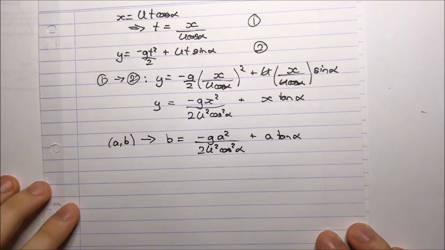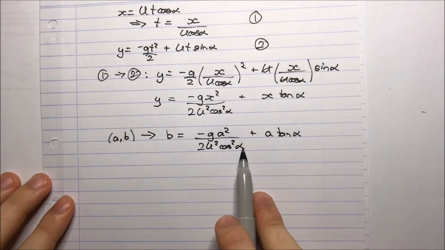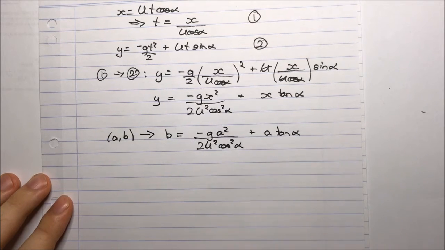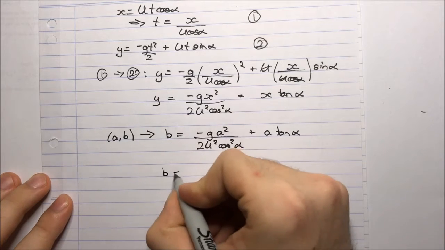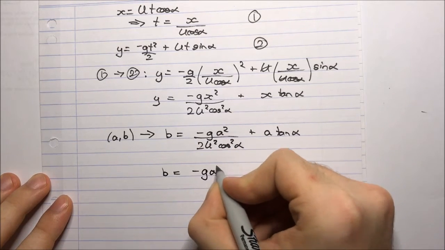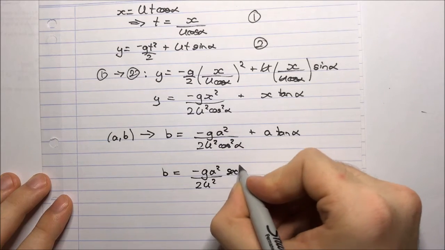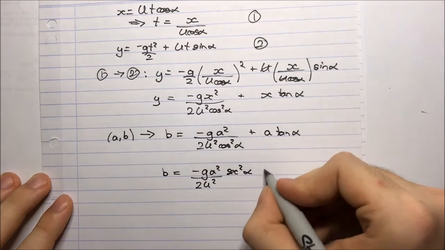Alright, let me not multiply, but bring this cos squared alpha up here. And by doing that, it becomes a sec squared alpha tan alpha, because 1 on cos squared is sec squared.